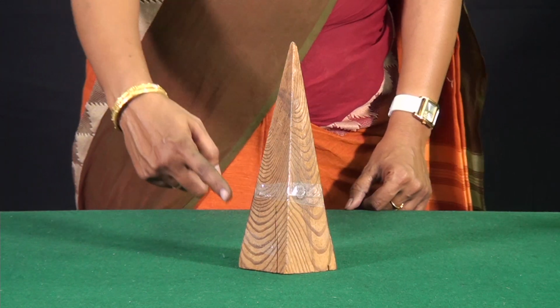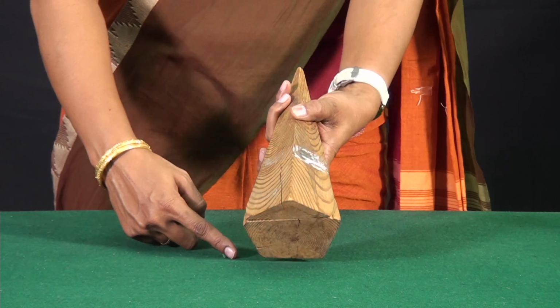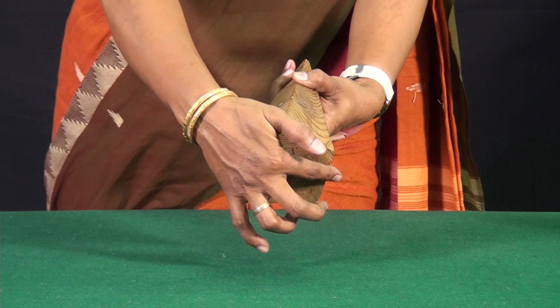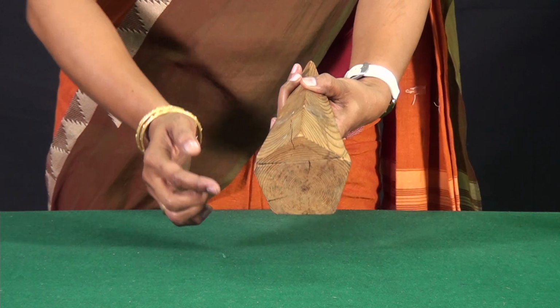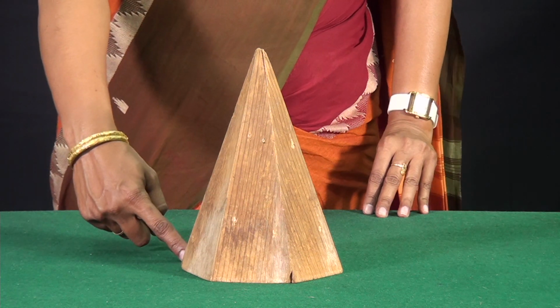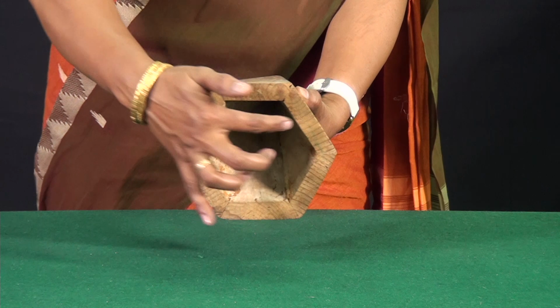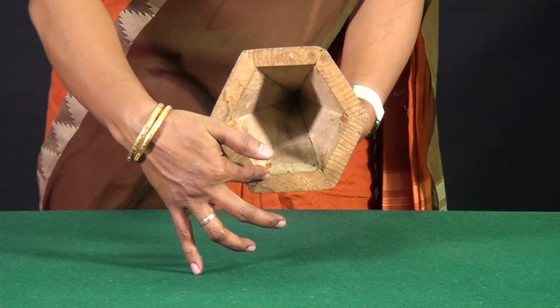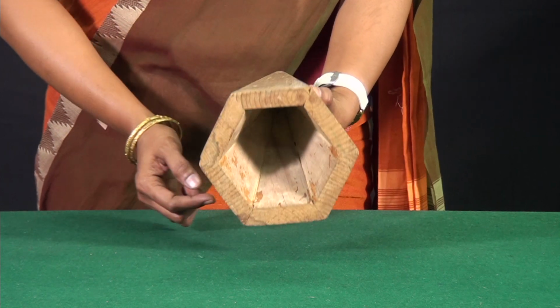Similarly, a pyramid having a pentagon as the base is called a pentagonal pyramid. 1, 2, 3, 4 and 5. And the one having a hexagon as the base is called a hexagonal pyramid. 1, 2, 3, 4, 5 and 6.